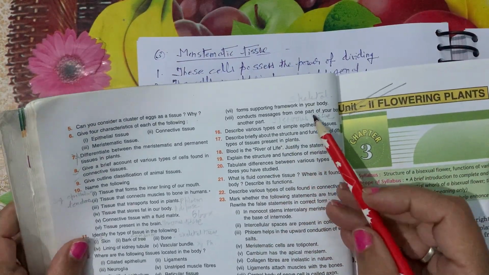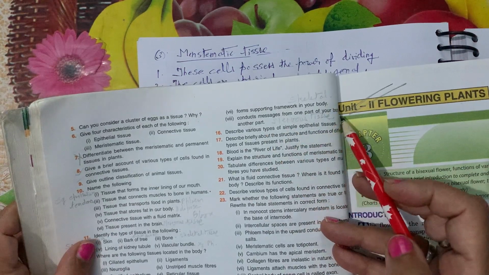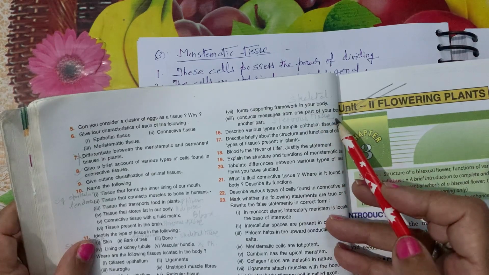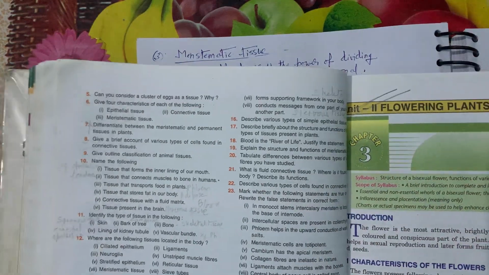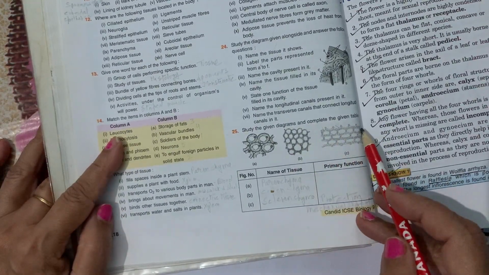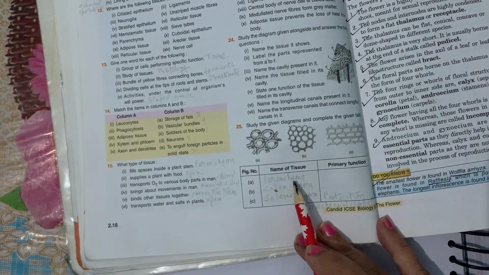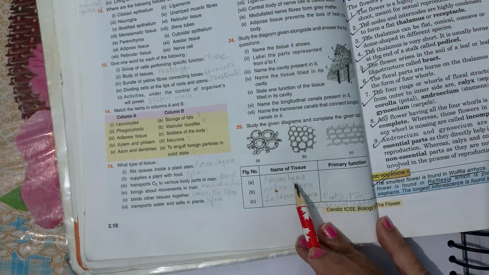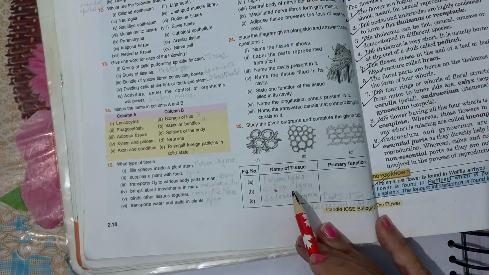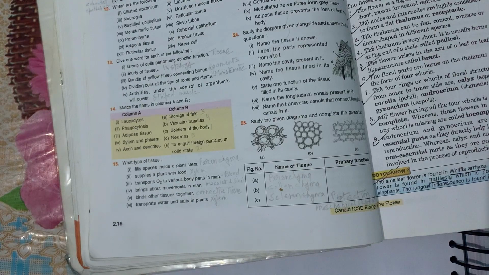Forms supporting framework in your body, skeletal tissues. Conducts messages from one part of your body to another, that is the neurons, nervous tissue, right? Now here at the last, one more question you see here. Study the given diagram, complete the following table. Name the tissues present over here. What is the tissue? First one, A parenchyma, B collenchyma, C sclerenchyma. Now their functions, just you say it.